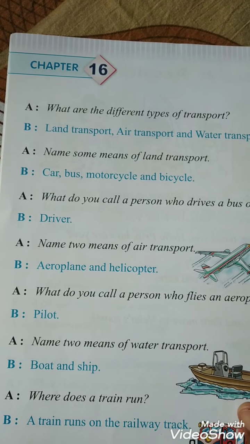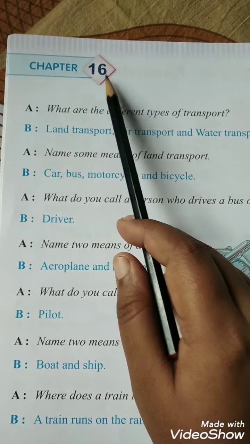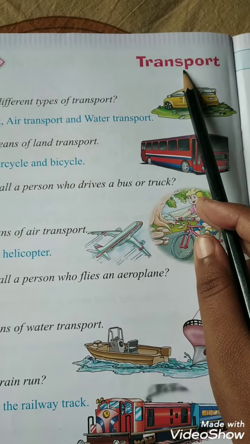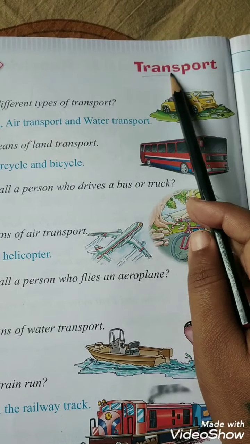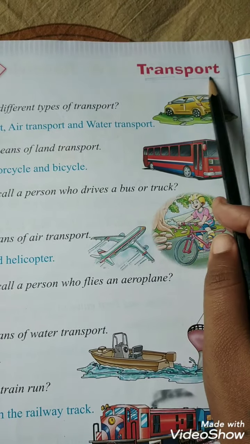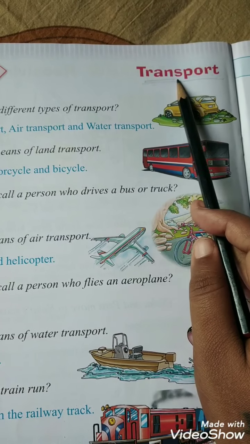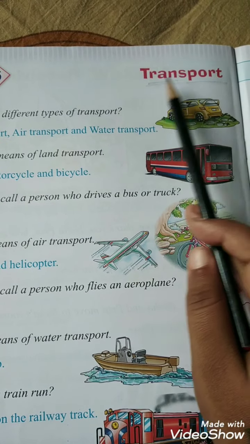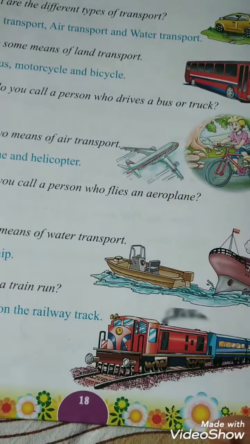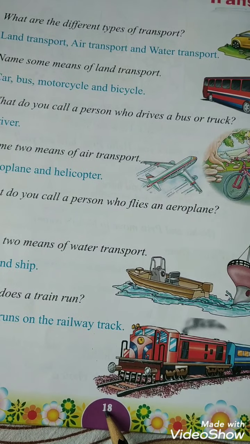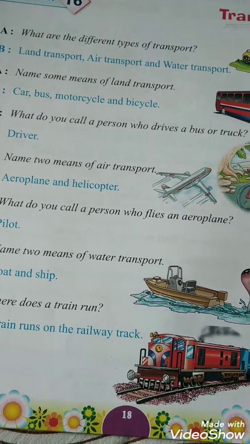Okay children, let us learn about chapter 16. Transport. Transport. One more time. Transport. Open page number 18. So let's start.